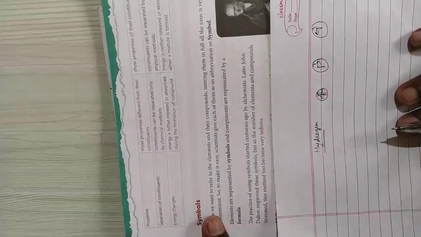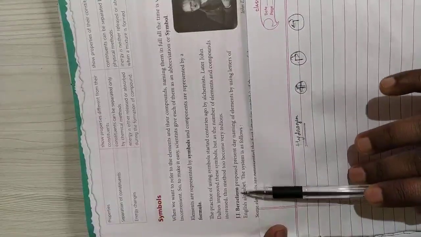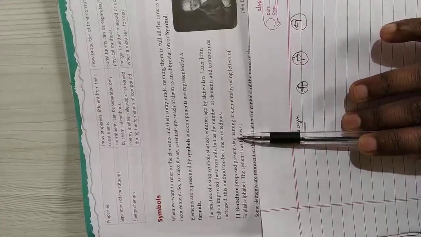But for a few elements it is okay. Day by day, lots of elements were discovered. Today we have almost 118 elements. Do you think it is possible for us to remember symbols for 118 elements? No, it will be very difficult for us. So later on J.J. Berzelius, it is Berzelius, not Berzelium, was the first person to propose the modern day naming of the elements.